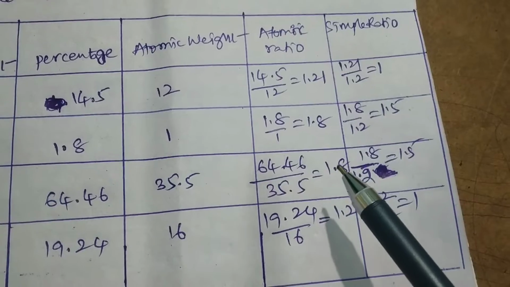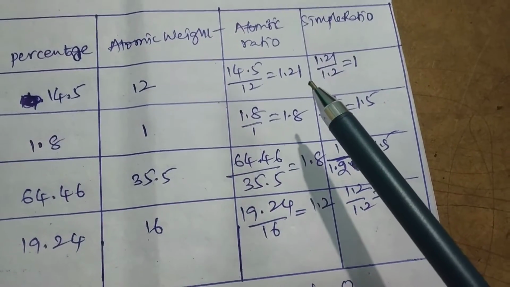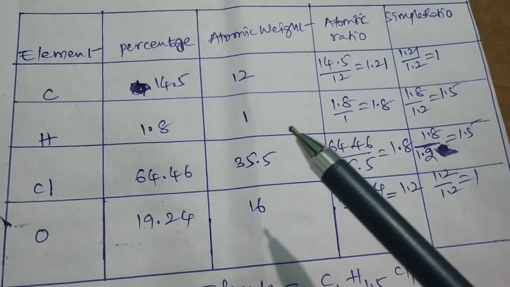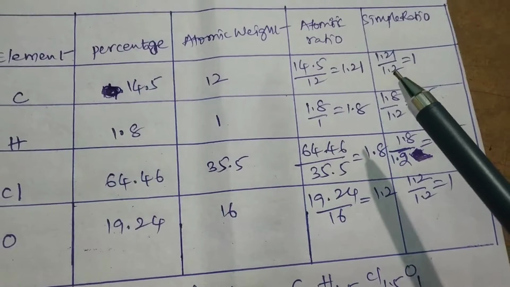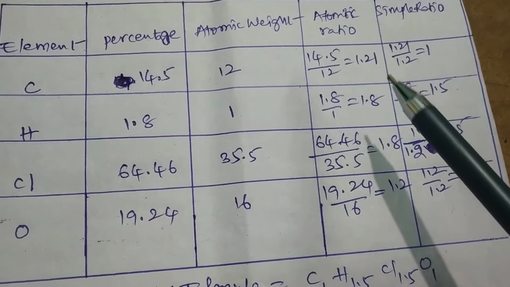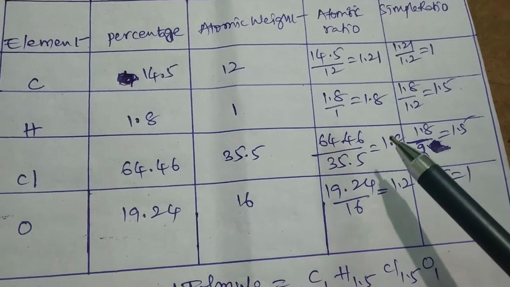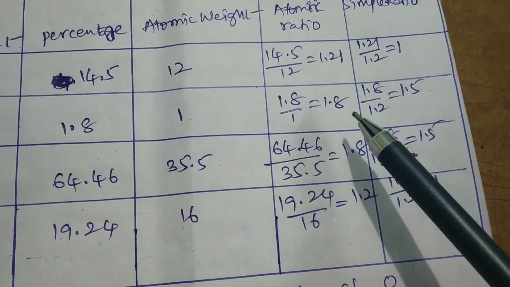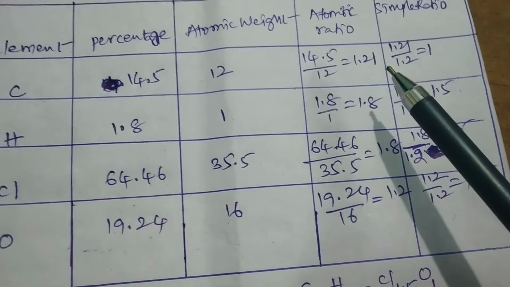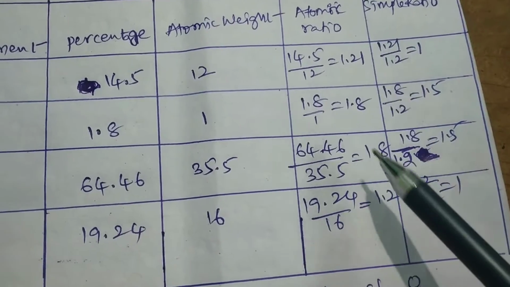In this atomic ratio, the smallest value is 1.2. Out of the four elements, two have the same value and the other two have the same value. Carbon is 1.2 and oxygen is 1.2, hydrogen is 1.8 and chlorine is 1.8. The least value is 1.2, so we divide all values by it.